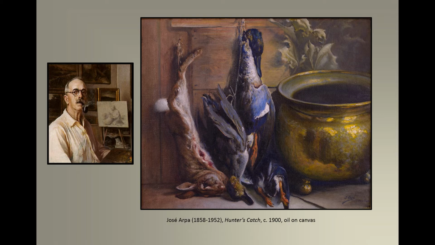This still life oil painting on canvas was created by Jose Arpa. He lived 1858 to 1952. It's listed as Hunter's Catch, also known as Untitled Still Life with Dead Game and Brass Pot, from about 1900. Arpa studied at the Royal Academy of Fine Arts in Seville and in Rome before coming to San Antonio in 1896. In this painting, Arpa demonstrates the rigors of his Spanish academic realist training soon after he took up residence in San Antonio.